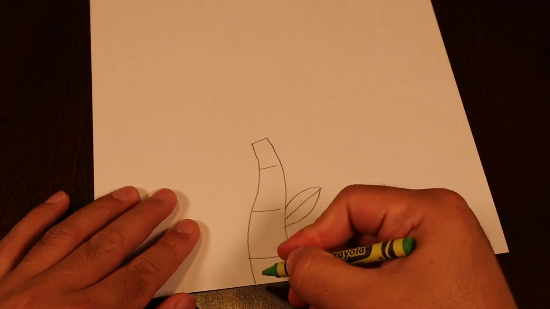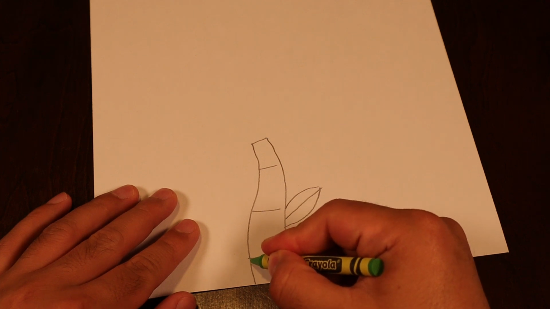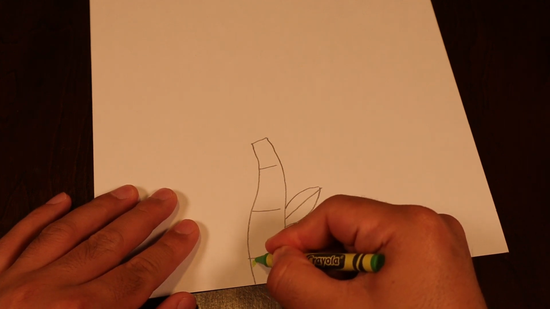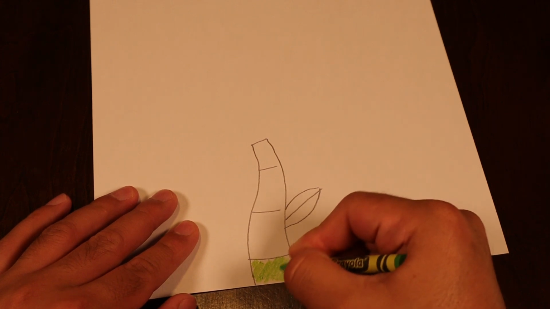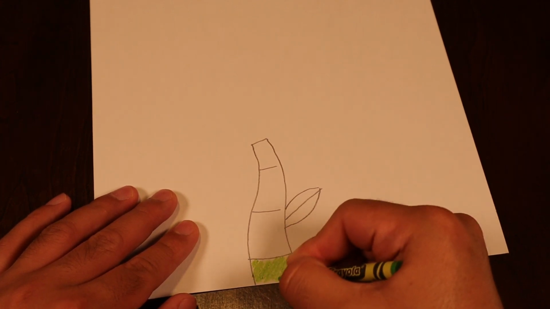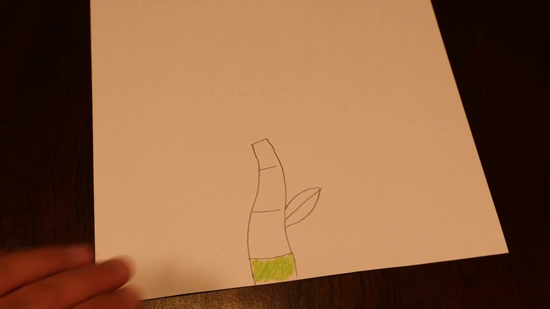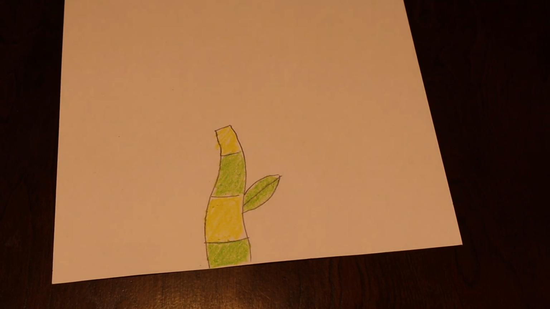And I will also go ahead and color in this stem of the flower using my crayons. There you have it. I have the stem of the flower and I have colored it in using crayons.